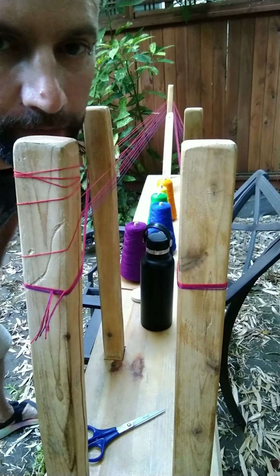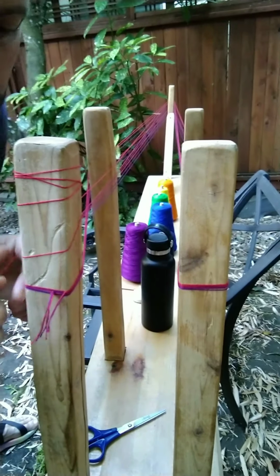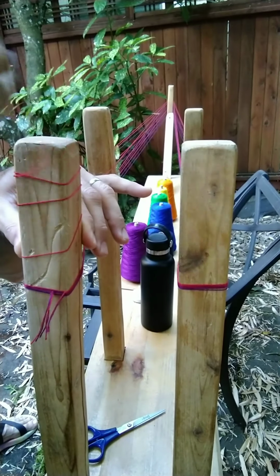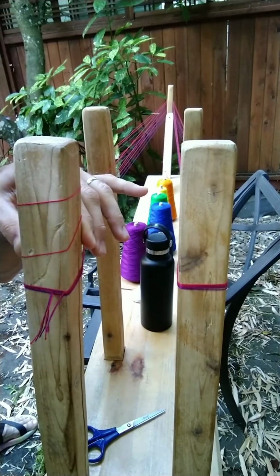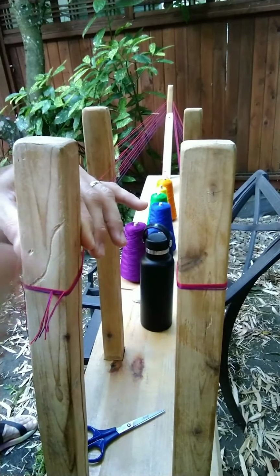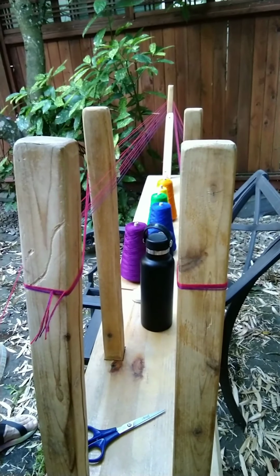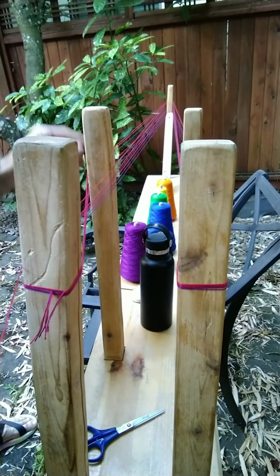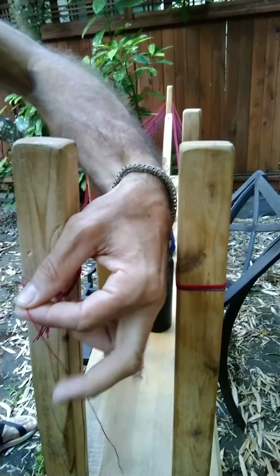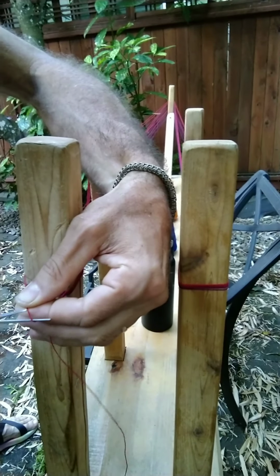Okay, then we're back. So essentially what we just did there real quickly was run 2 up and back purple, 1 red, 1 purple, and now 2 red. Now we're going to be running 2 colors at once.